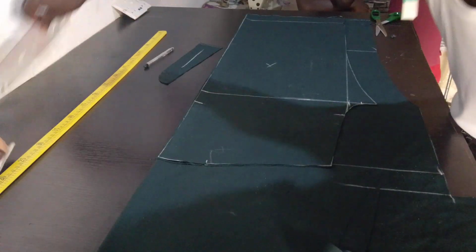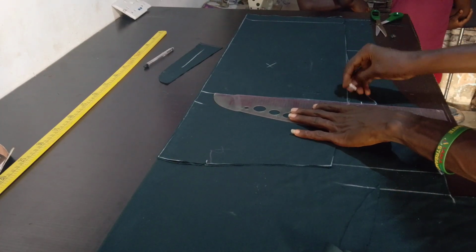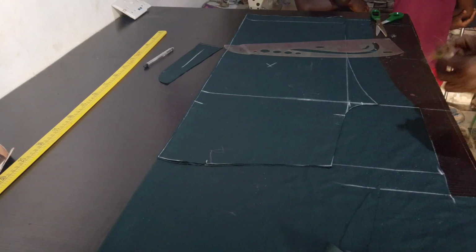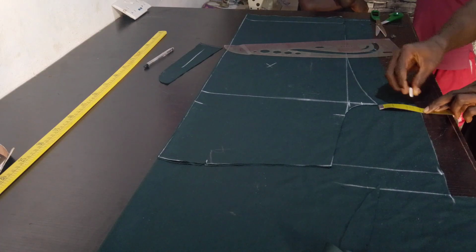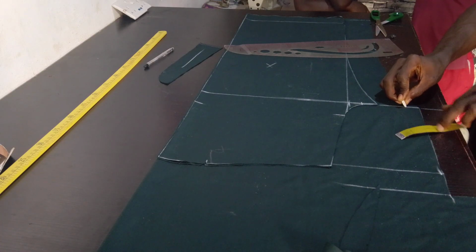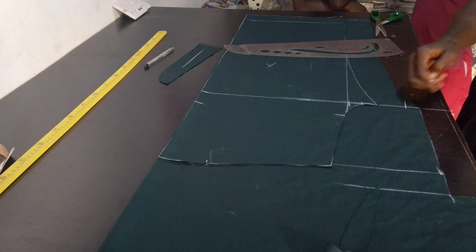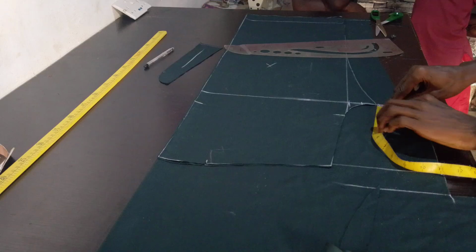Then I will extend this very line. We don't have any problem with that back anymore. Just extend the line. Then from this point, you measure your 3 inch out. From here you measure 3 inch out. Then you go in by 1 inch. That is, from here you measure 3 inch and you go in by 1 inch. Remember this part is 3 inch. You also take the same 3 inch upward here.